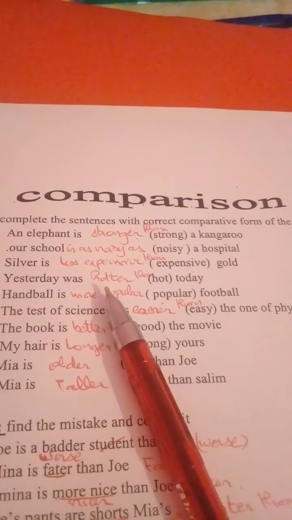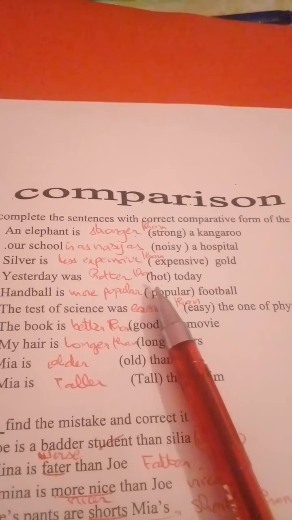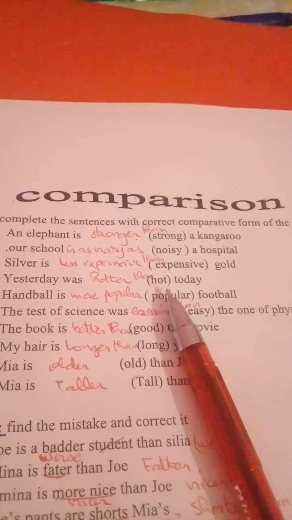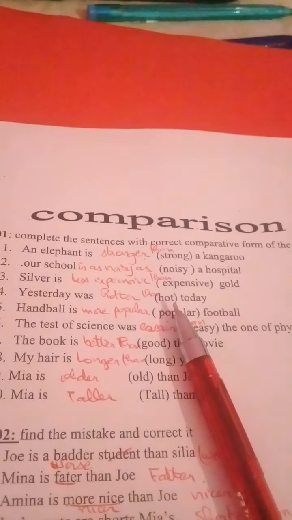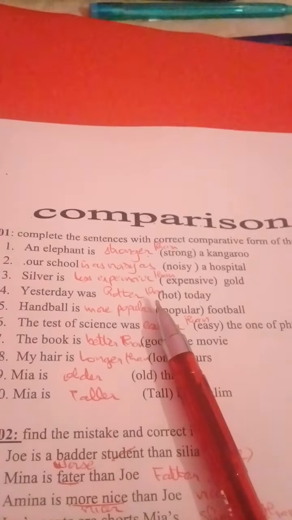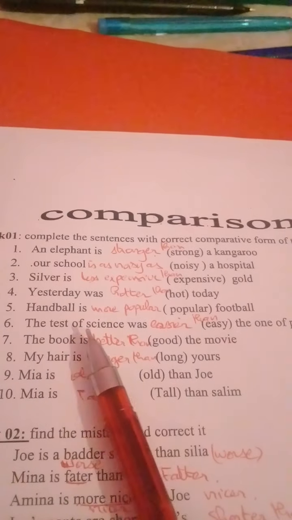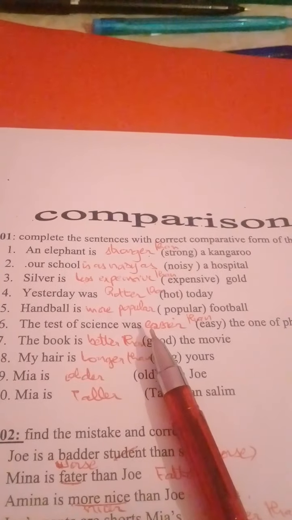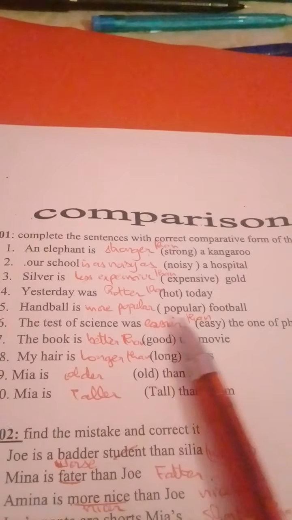Look here, we did hotter, we double the T, because whenever you have consonant, vowel and consonant, when you want to add ER, you have to double the final consonant. So here we double T: hotter than today. Then we have: handball is more popular than football. Here the adjective is popular.